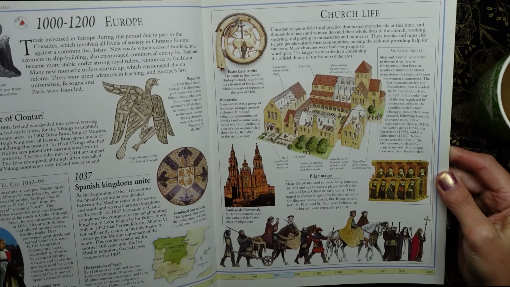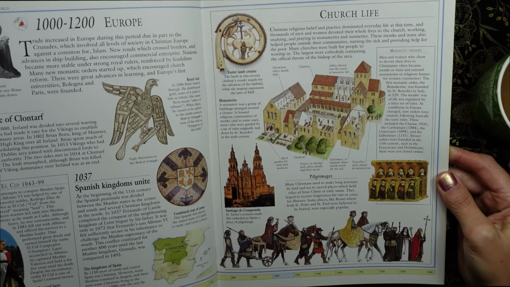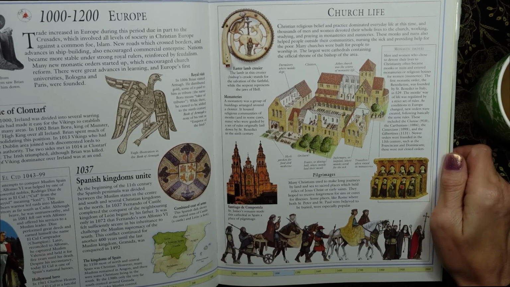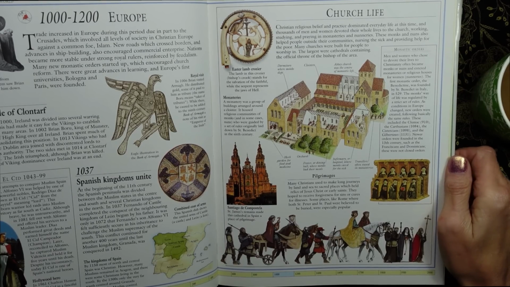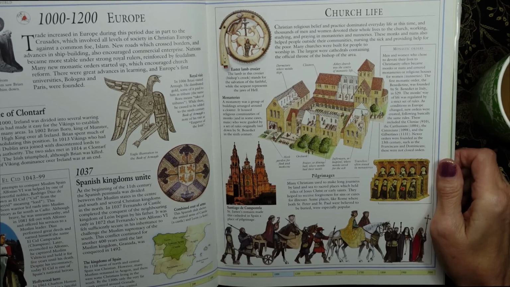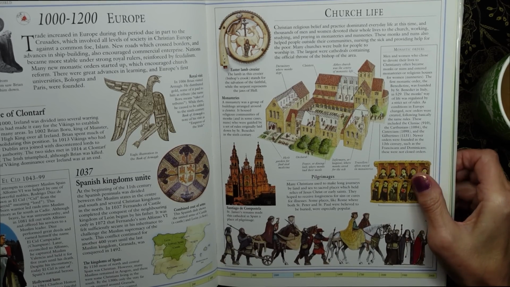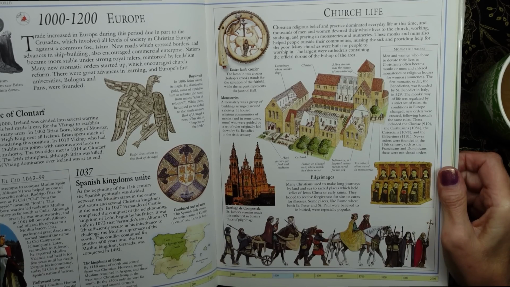Monastic orders. Men and women who chose to devote their lives to Christianity often became monks or nuns and entered monasteries or religious houses for women or nunneries. The first monastic order, the Benedictine, was founded by Saint Benedict in Italy in 529. The monks' way of life was regulated by a strict set of rules. As conditions in Europe changed, new orders were created following basically the same rules.